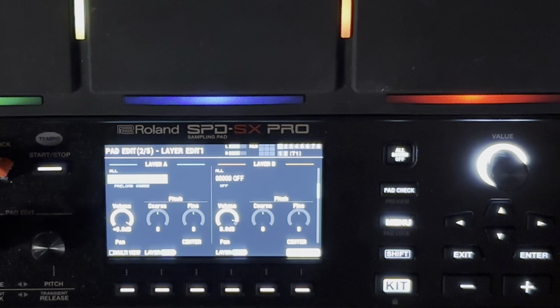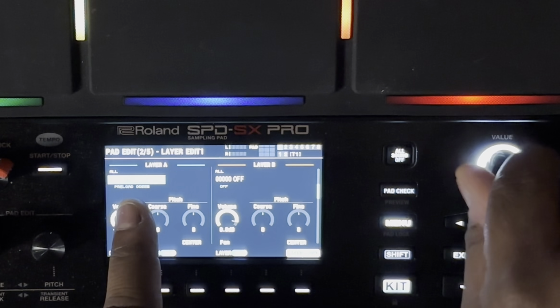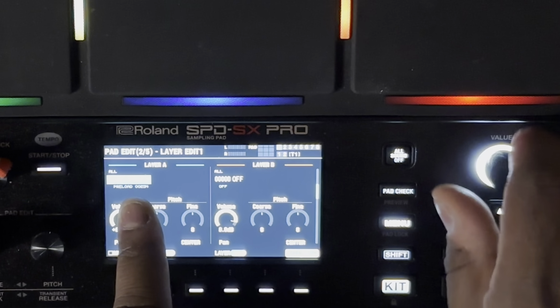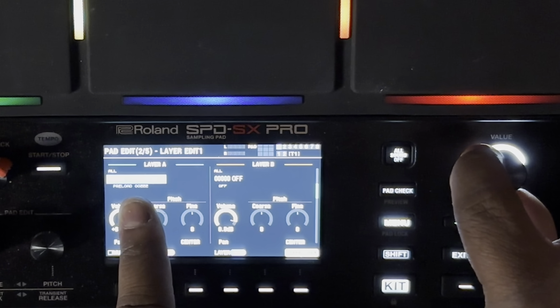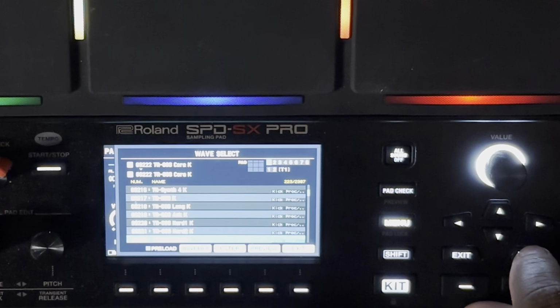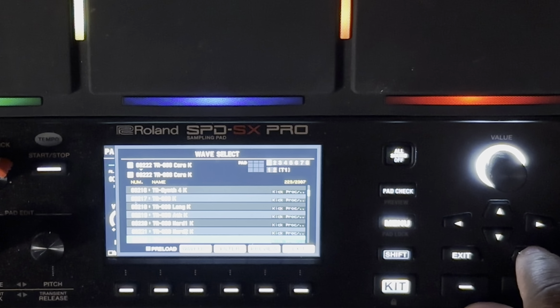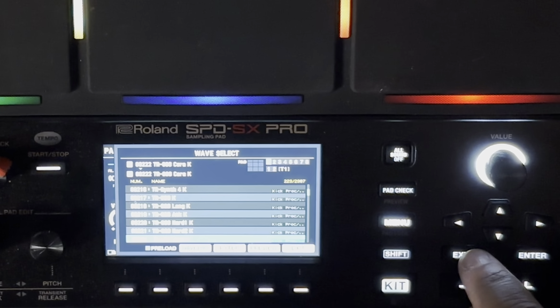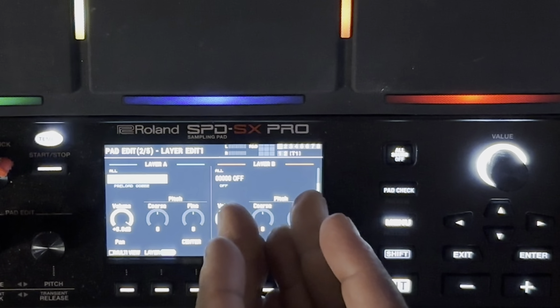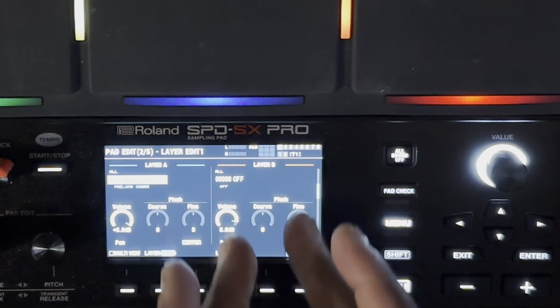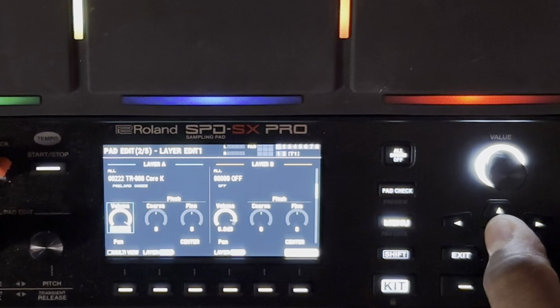Now here you got the name of the sound, right? So this one's 222. You can change it. You can see the number. You can see the name, blah, blah, blah, right? You can even click enter and it takes you to the list. And you can do all kind of stuff. We're not going to get into that today. Same thing applies to layer B. You can use it or not use it at the same time.